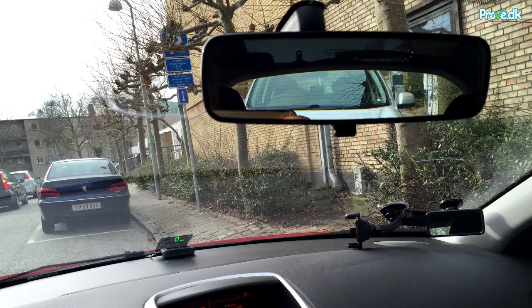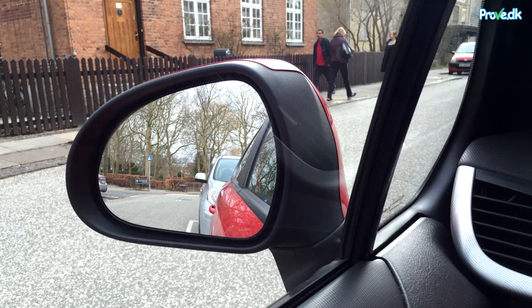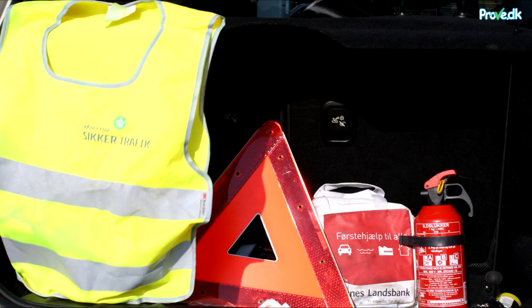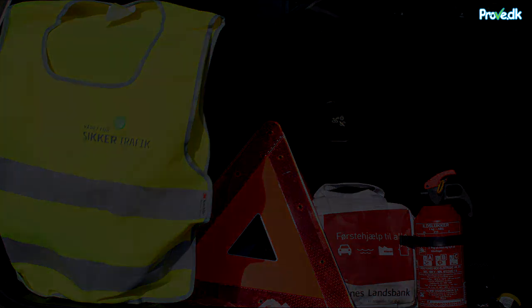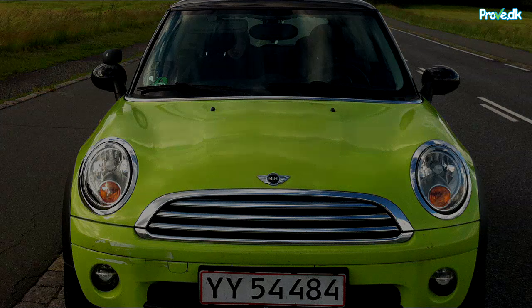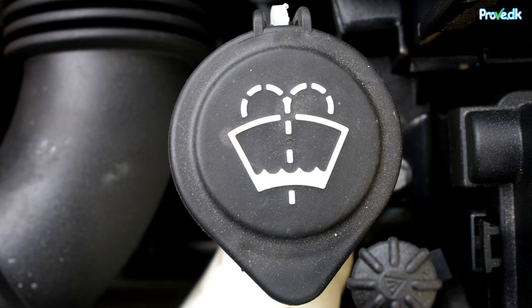The car must have an inner rear view mirror and a left side mirror. If you do not have a good enough overview from behind, you need to have an additional mirror on the right. The mirrors must be clean and undamaged. When driving, you should have an approved warning triangle with you. If you cannot clean the windscreen, the window wipers are worn out and you should replace them. Make sure there is a sufficient amount of windshield washer fluid in the container.